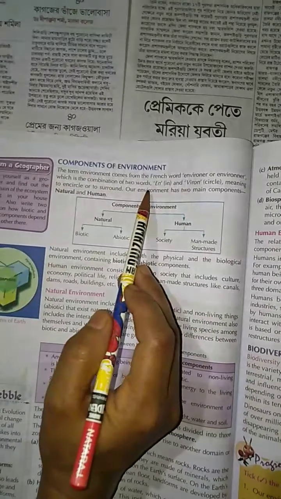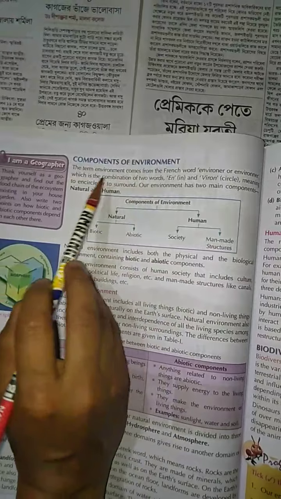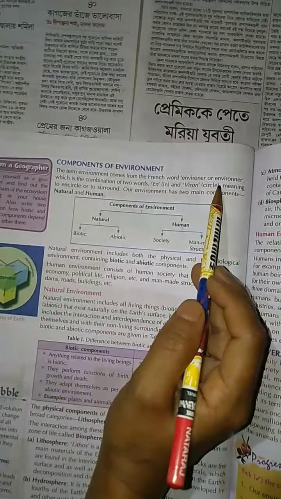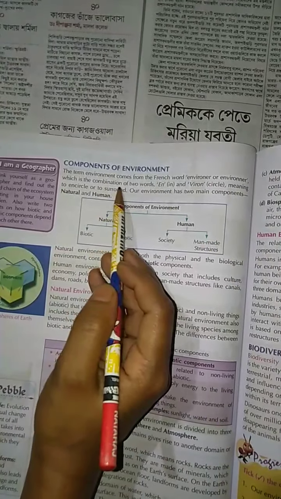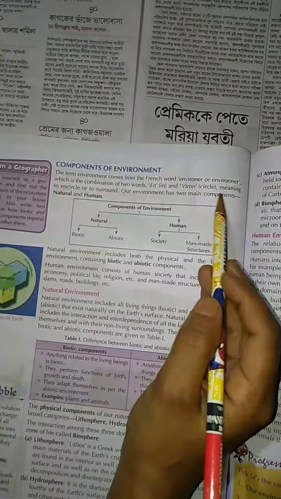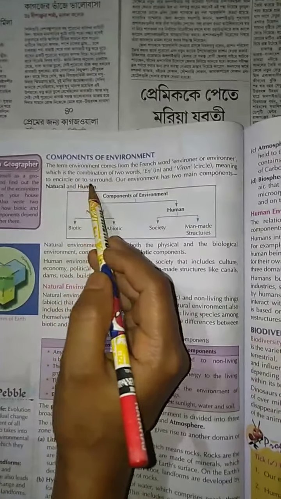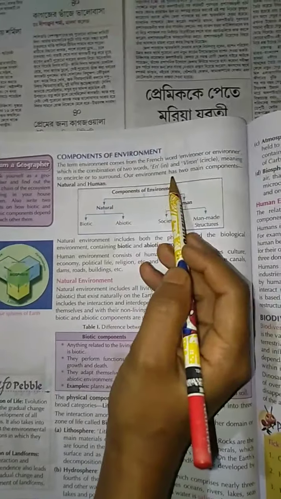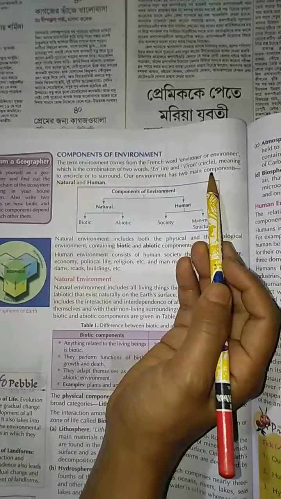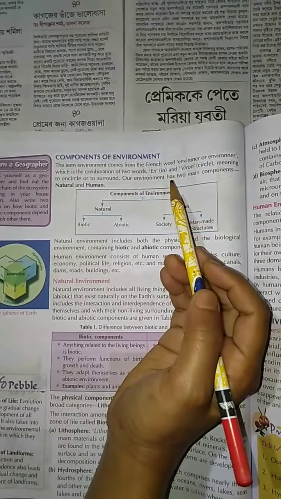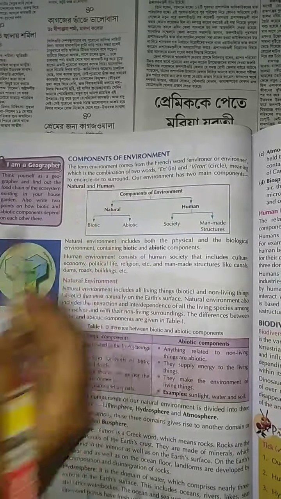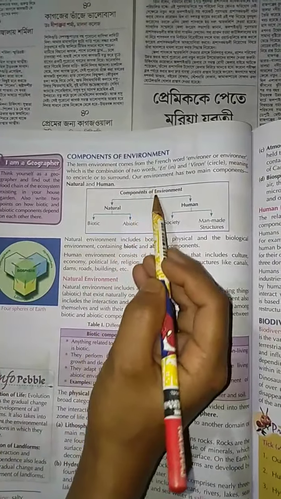Now learn this. The term environment comes from the French words environ or environner, which is a combination of two words, in and viron, meaning circle, meaning to encircle and surround. Our environment has two main components. How many components in our environment? There are two components: the natural and human.